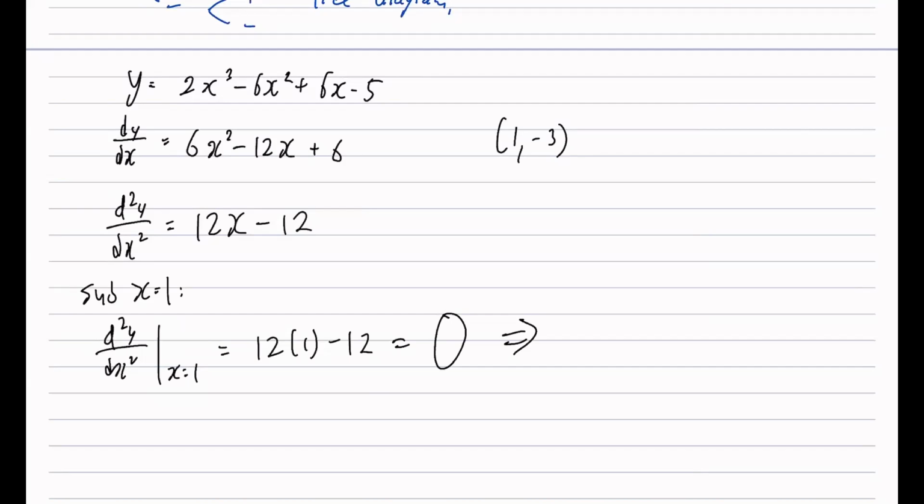No conclusion. Very good. It was a trick question. None of the above. No conclusion. Not maximum, not minimum, no conclusion. Does it mean it's not a maximum? It's not a minimum? No. It just means we don't know anything. Okay?